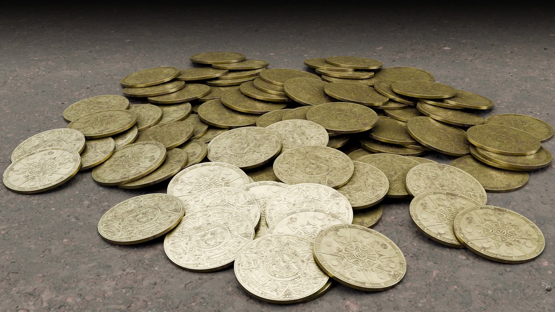Hey, welcome back. Today, I'm going to make a pile of gold coins in Blender, like this one, using a rigid body simulation. So let's get into it.